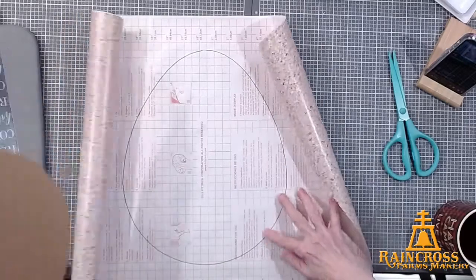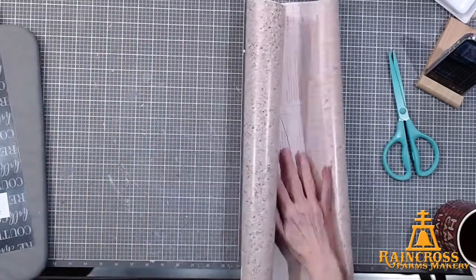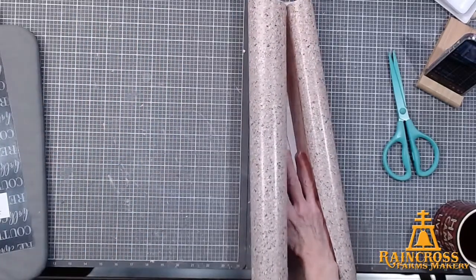I've got this traced out. This is going to be my pattern.